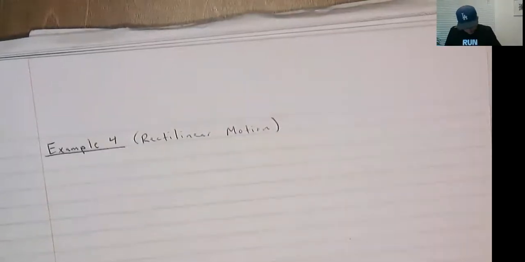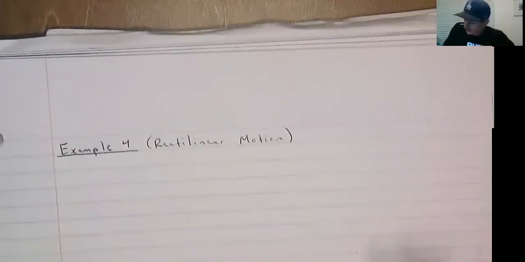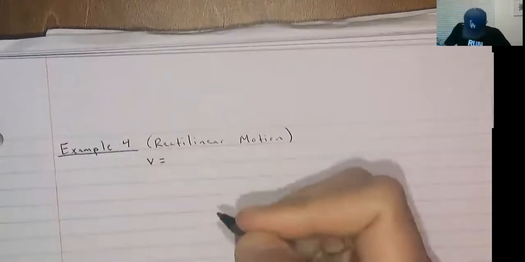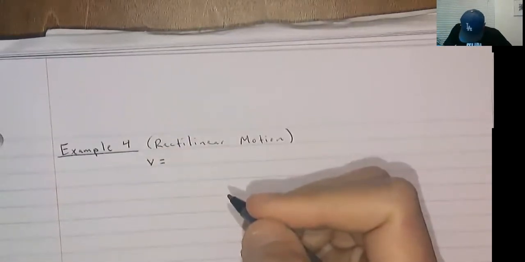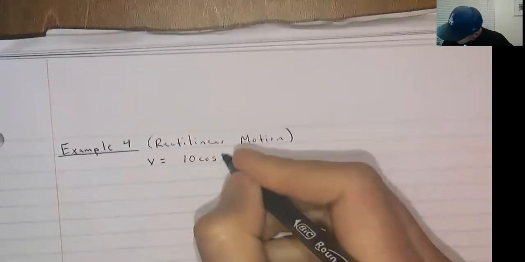And what we are told is a particle is moving on a line where v centimeters per second is the velocity of the particle at t seconds. And they tell us that v, the velocity of this particle along a line, is 10 times the cosine of 2 pi t.